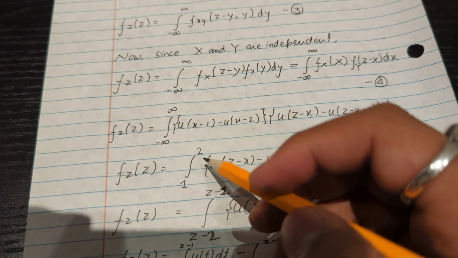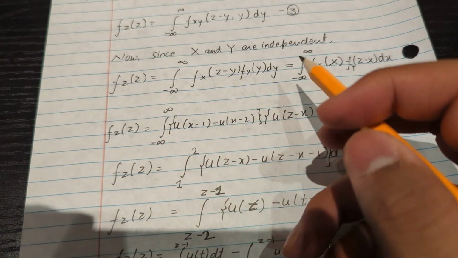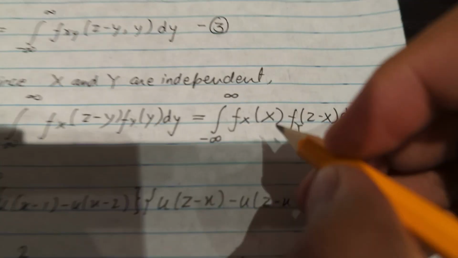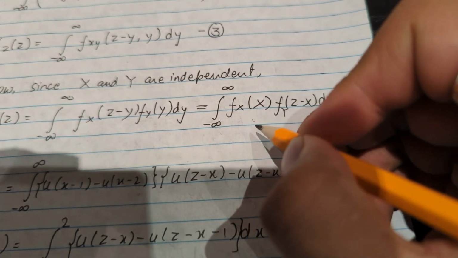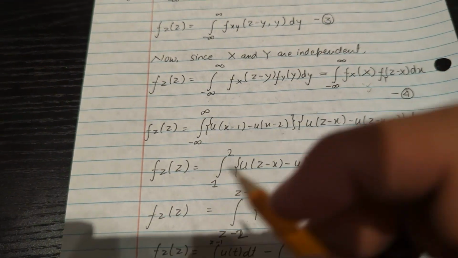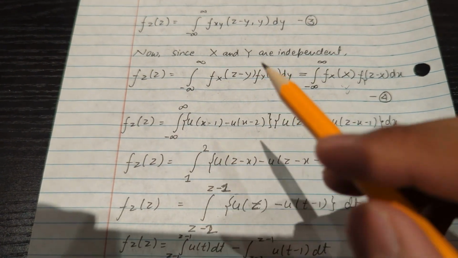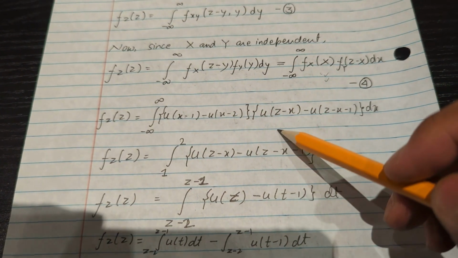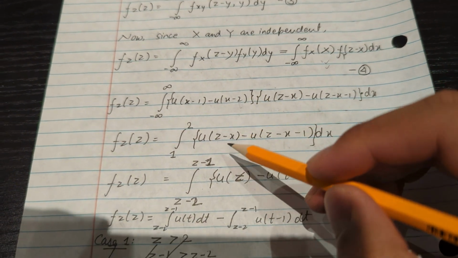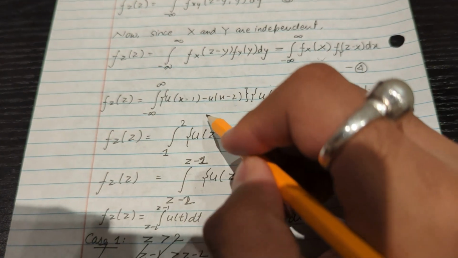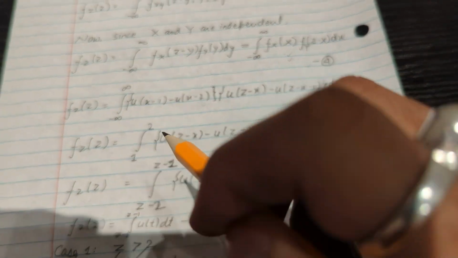We just replace the values and we will go with the second formula. So f_Z(z): we replace the density functions of x and y, and it becomes a multiplication of step functions.